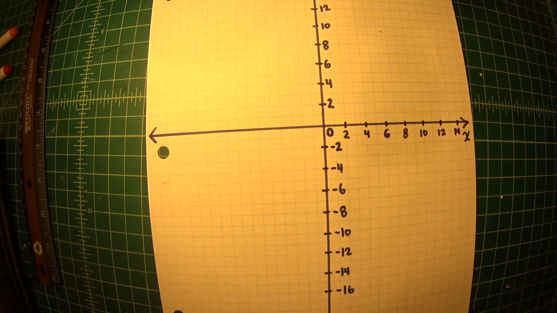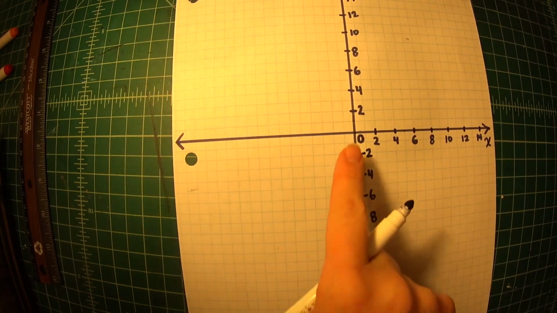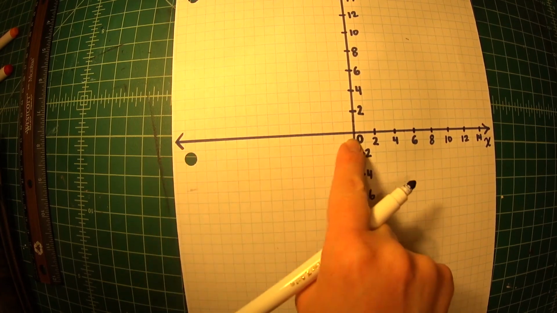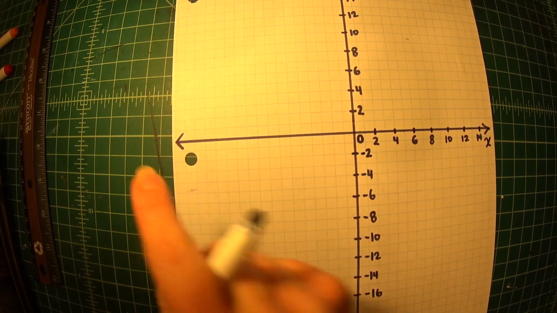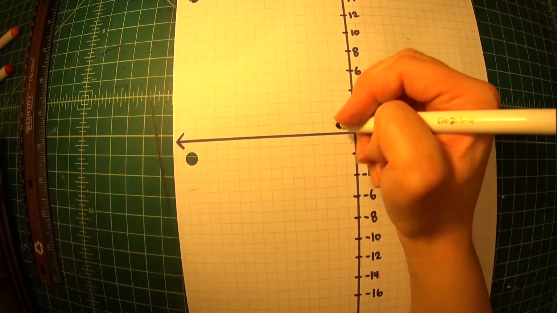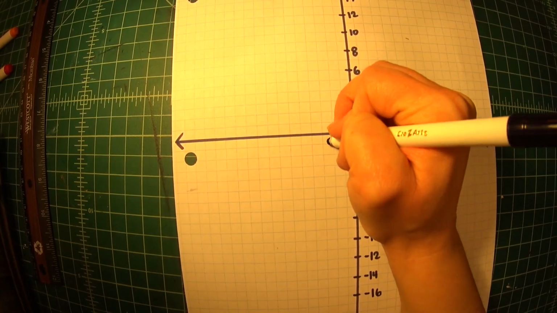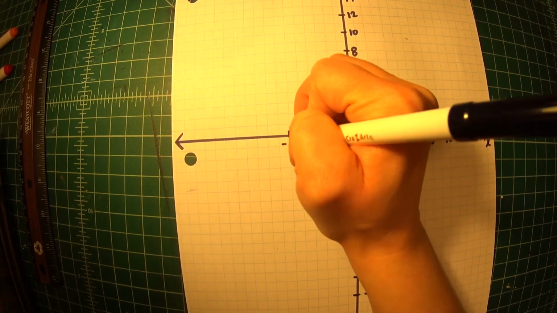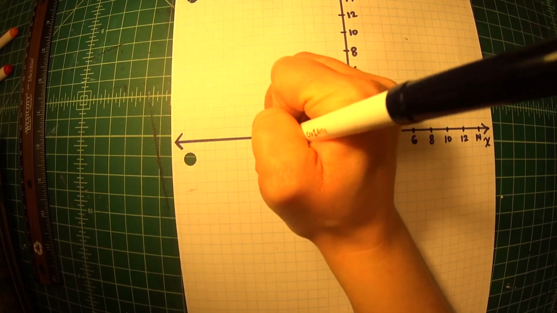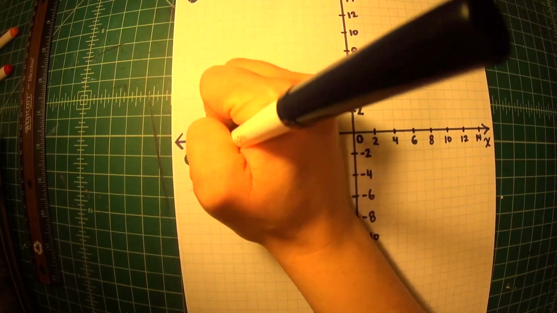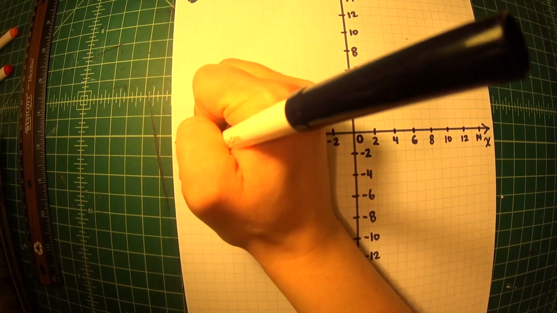-16. And then the last place I have to label is the left-hand side of my origin along my x-axis. And again, this is the second spot of negative numbers. So -2, -4, -6, -8, -10, -12, -14.